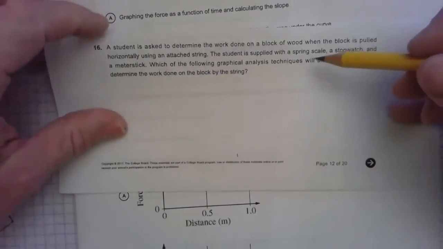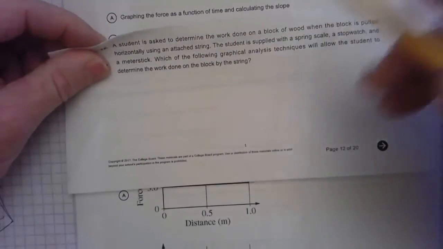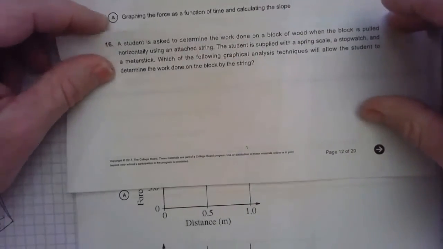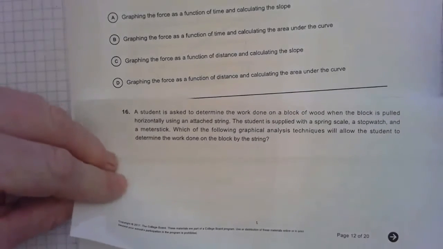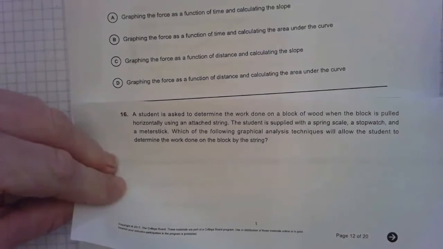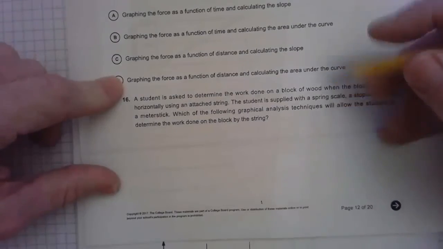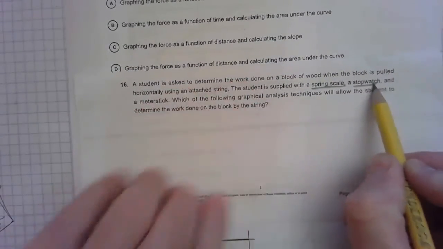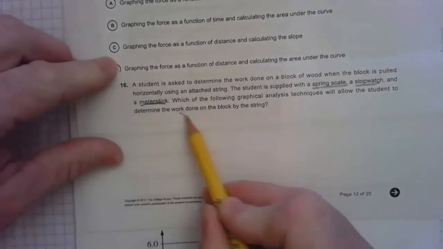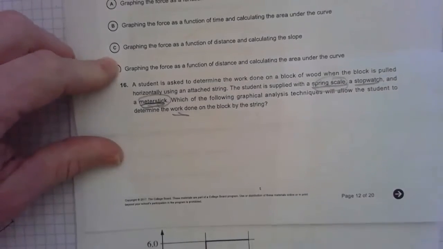Which of the following graphical analysis techniques will allow the student to determine the work done on the block by the string? Okay, so let's take a look at our answers. Spring scales are going to measure force, time for the stopwatch, and distance. If we want work done, I'm guessing distance is what we're looking for, and force, right? Force times distance.